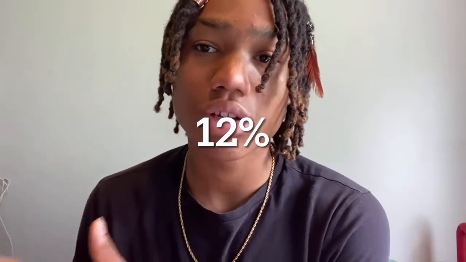Also with MYFOREXFUNDS, you get a 12% drawdown limit, while FTMO gives you a 10% drawdown limit. I find this extremely helpful as far as the challenges and evaluations go, because a lot of times people don't want to hit 10%. Okay, 8% is a lot easier than 10%, right?